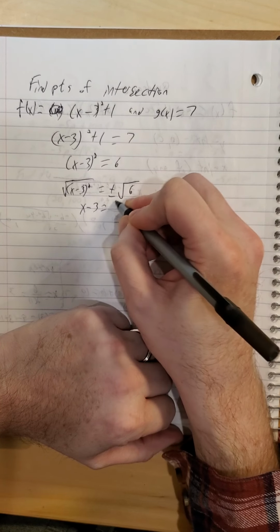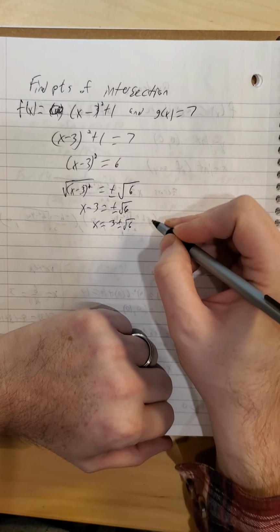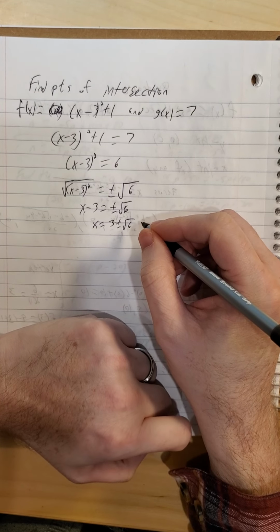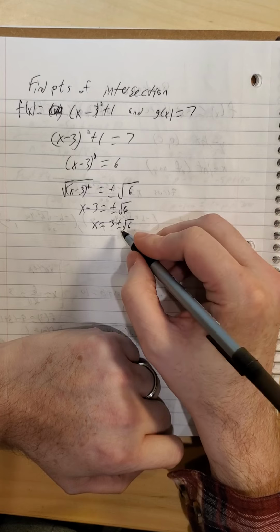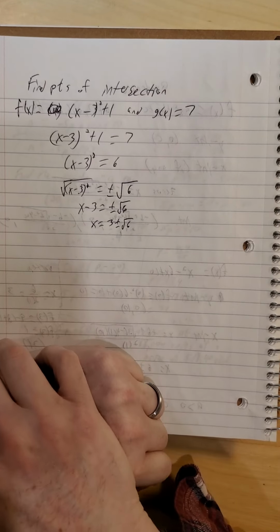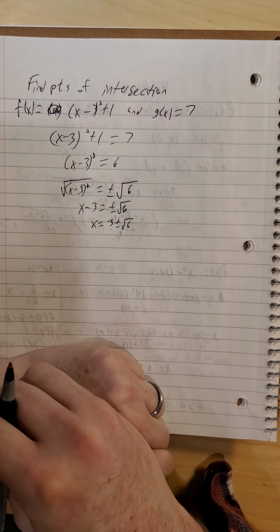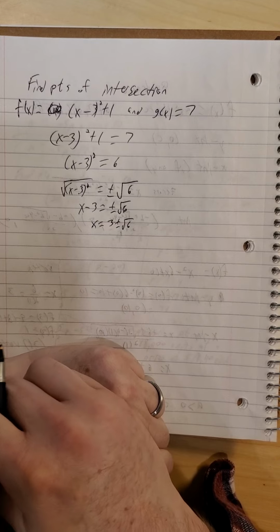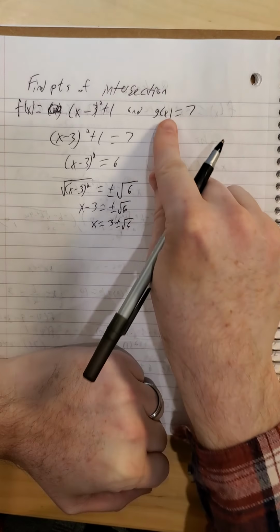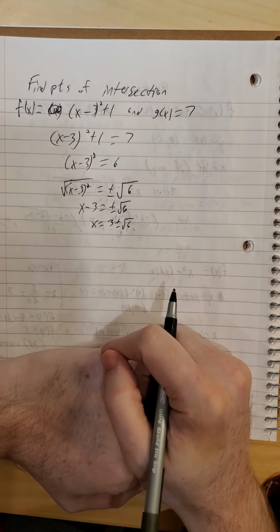So x minus 3 is plus or minus root 6, so x is 3 plus or minus root 6. And to find the y values that go with that, you can plug them into f of x or into g of x. Can you spot which one would be easier? Not that either of them would be super difficult, but one's definitely easier. G of x would be easier because no matter what I plug into g of x, my output is 7.